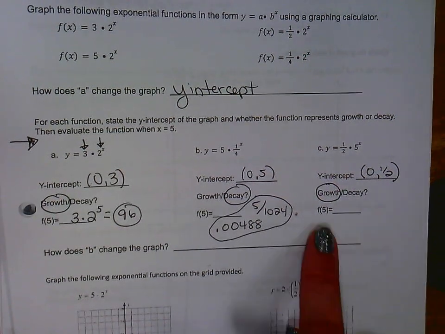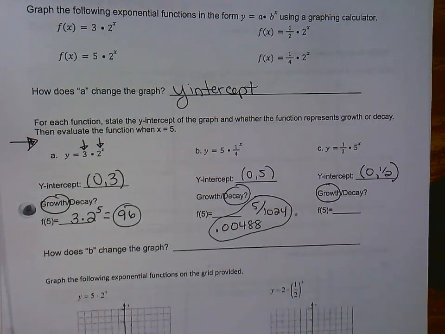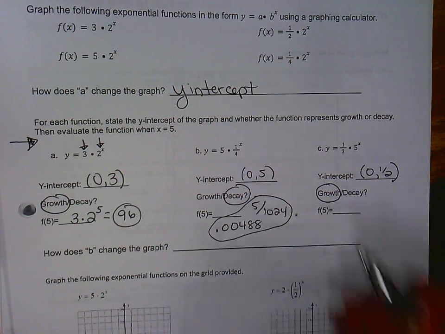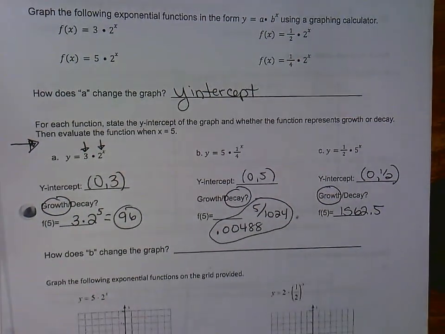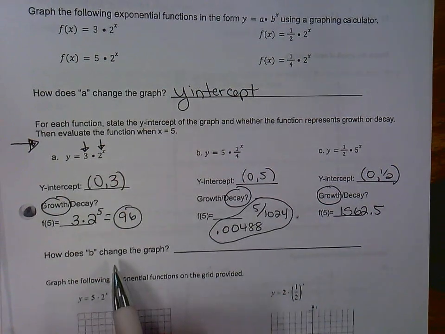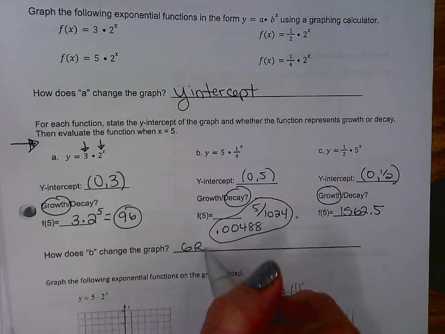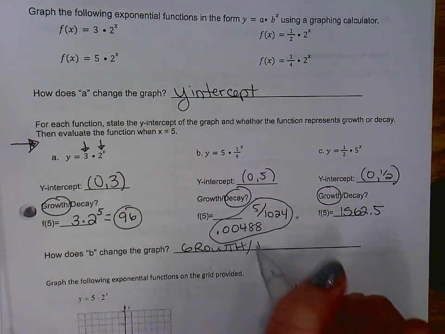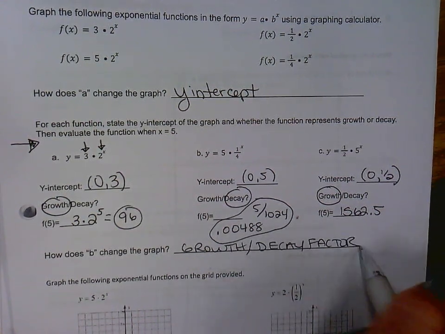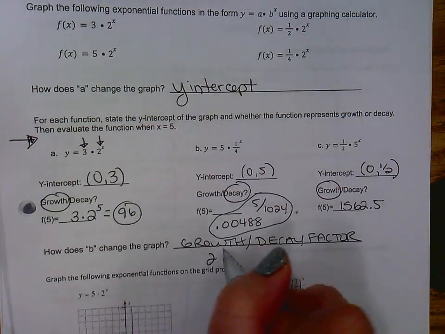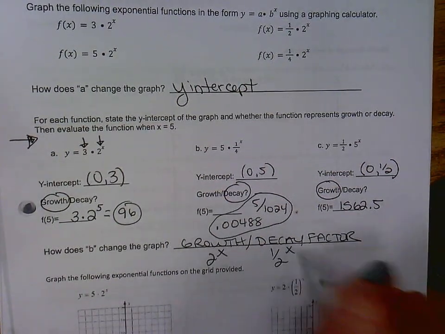Okay, and f of 5, what's 0.5 times 5 to the 5th? I got 1562.5 on my calculator. So what does the b value do? B is the growth or decay factor. It tells you if it's growing like 2 to the x or decaying like 1/2 to the x.